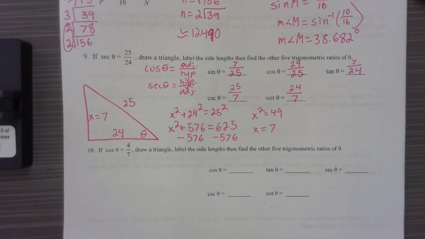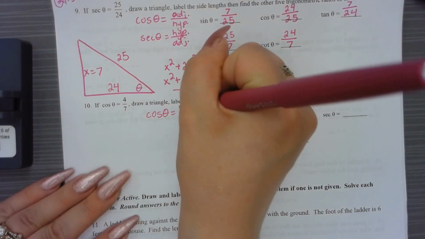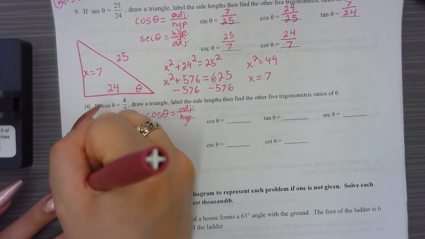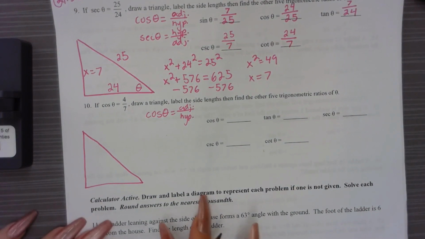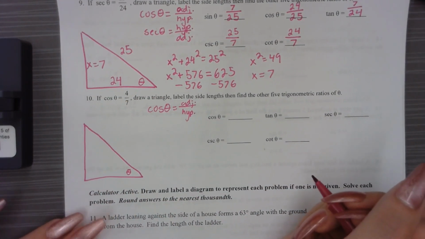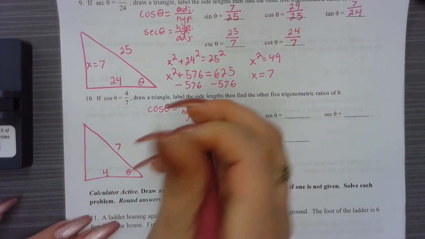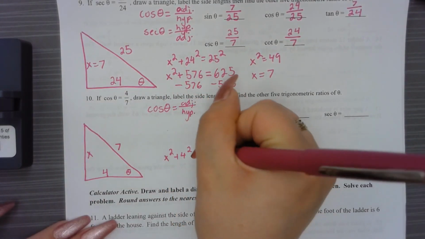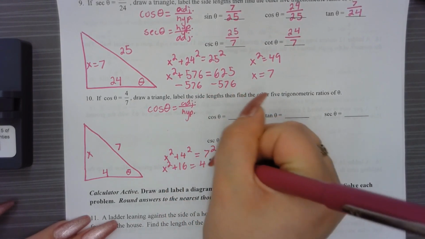Okay, moving on to the next one. Now we have cosine, so again, you need to know your trig identities. Cosine is equal to the adjacent over the hypotenuse, so that's going to help us draw our figure here. Okay, so for our figure, I'm going to again just call this theta. If we have the adjacent, that's going to be 4. And the hypotenuse, that's going to be 7. So again, we need to find this missing side length. So we'd have to do x squared plus 4 squared equals 7 squared. So here we would do x squared plus 16 equals 49.